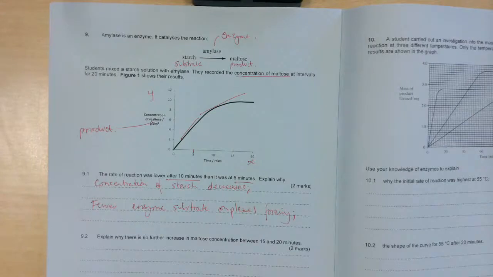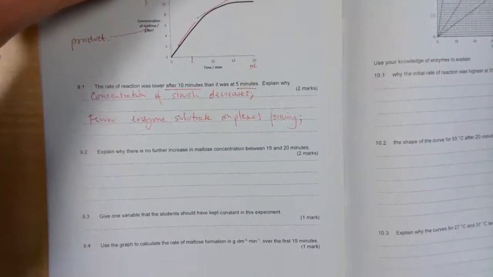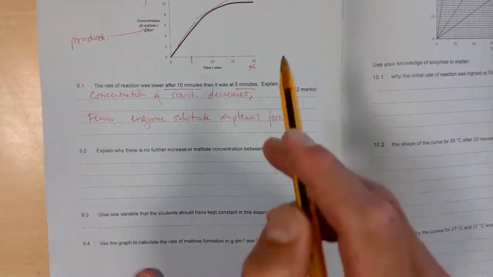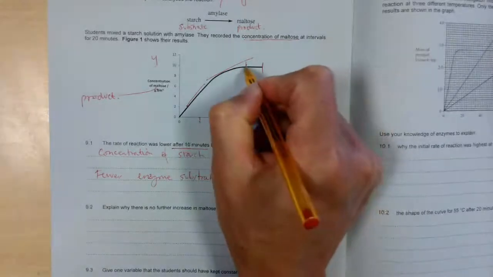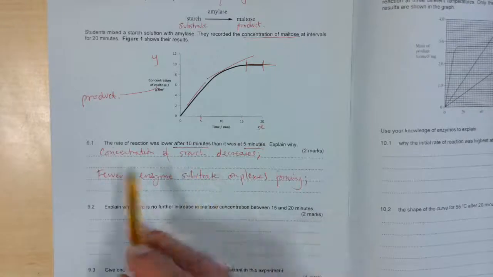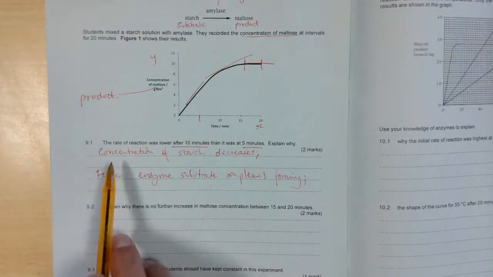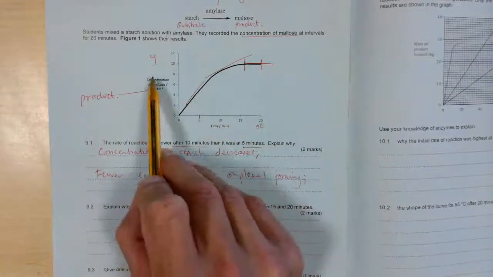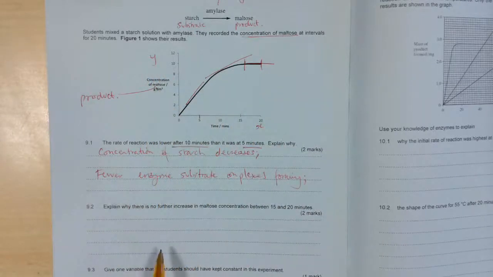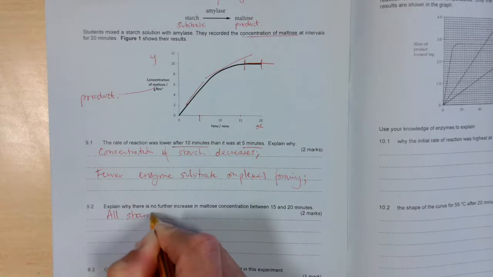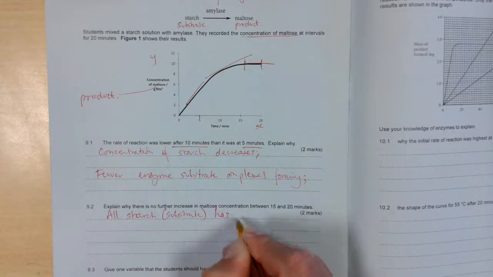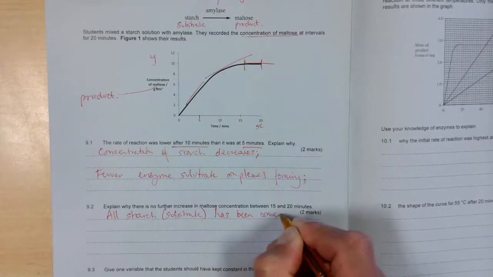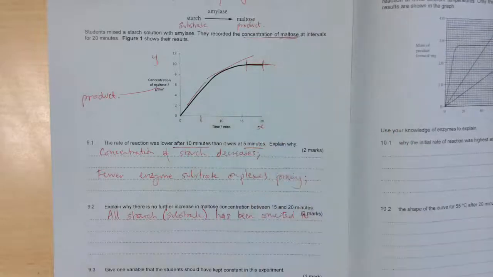Okay, next question then. Explain why there is no further increase in maltose concentration between 15 and 20 minutes. So we can see here, if we look at 15 minutes on the graph, and then 20 minutes, at this stage the graph has plateaued. So we've already explained in 9.1 that the concentration of the starch is decreasing. Now there's no further product being formed here, and the reason for that is because there's no more starch to react. So all the starch, which is all of the substrate, has been converted to maltose, which is a product.